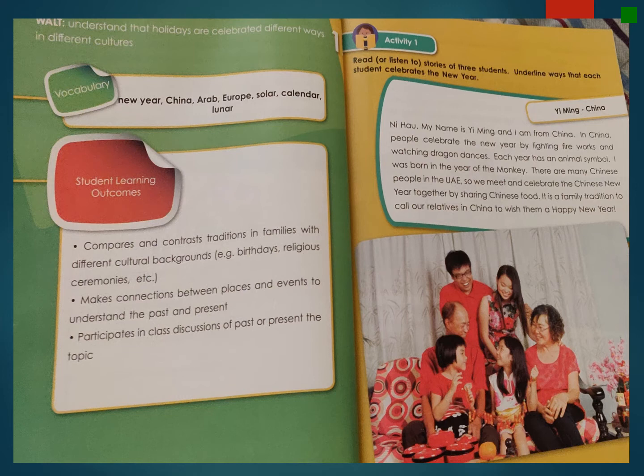So, keywords: New Year. We all know what is New Year. A year that is born. Like now it is 2020. When 2020 finishes, the new year will be 2021. China, you know that it's a country. Arab, Europe, solar, calendar, lunar.